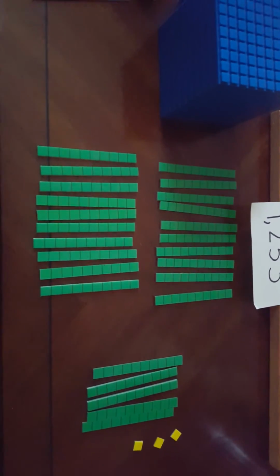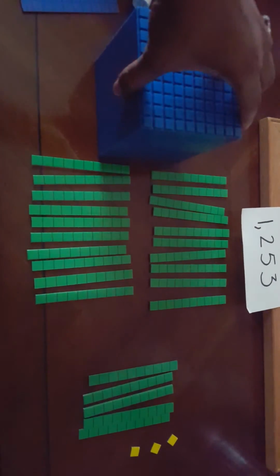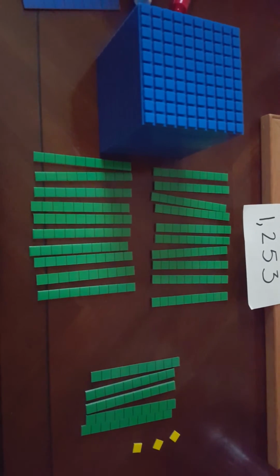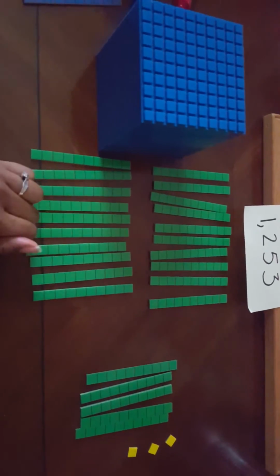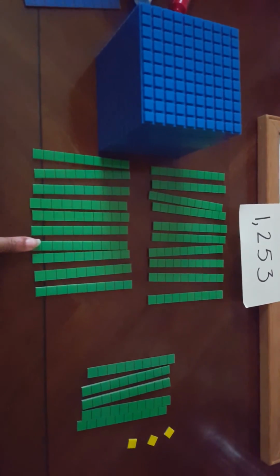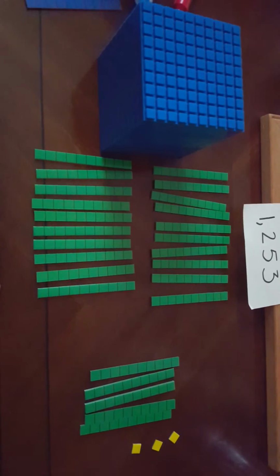So instead of having 2 hundreds flats, now I have 1, 2, 3, 4, 5, 6, 7, 8, 9, 10, 11, 12, 13, 14, 15, 16, 17, 18, 19, 20 rods to replace the 200 that I don't have anymore. So now I've made up for the 200 using rods instead of the hundreds flats, or using stacks instead of boxes.